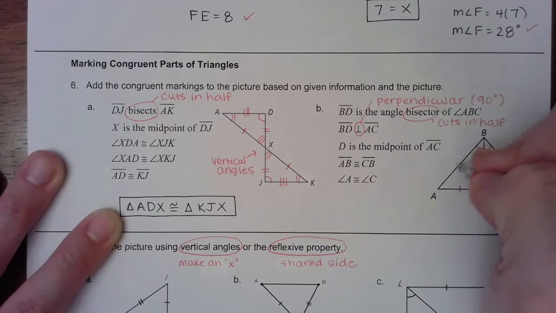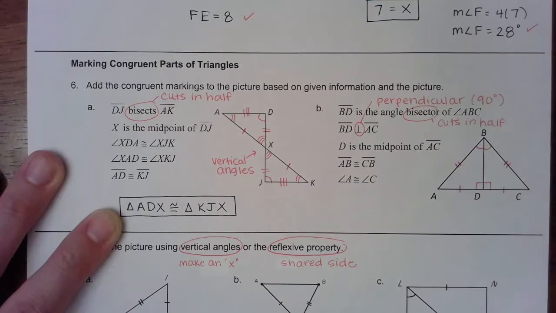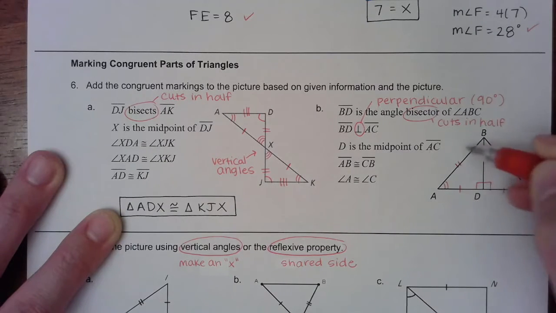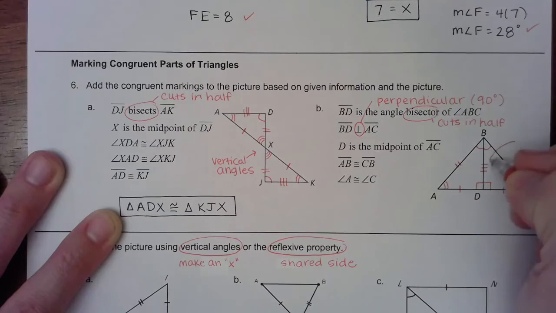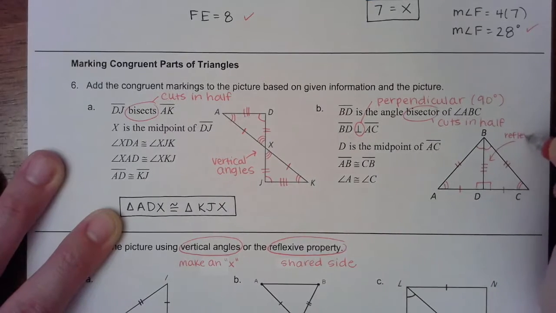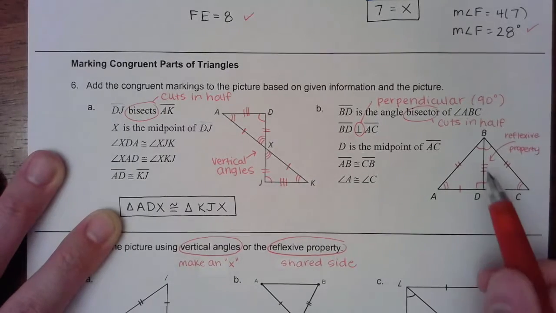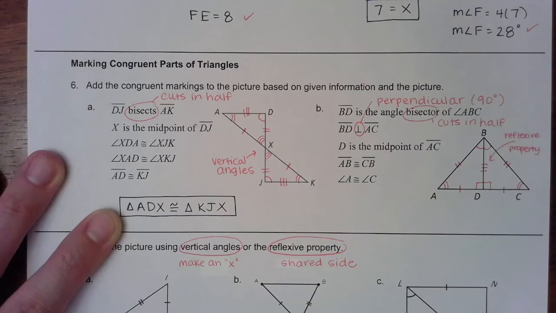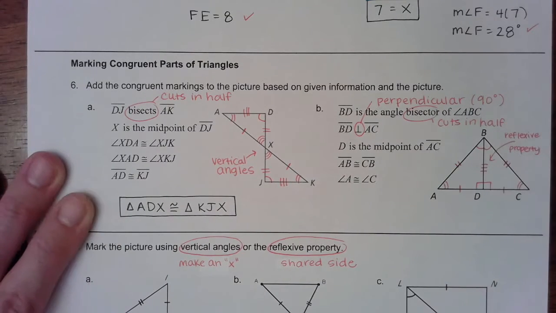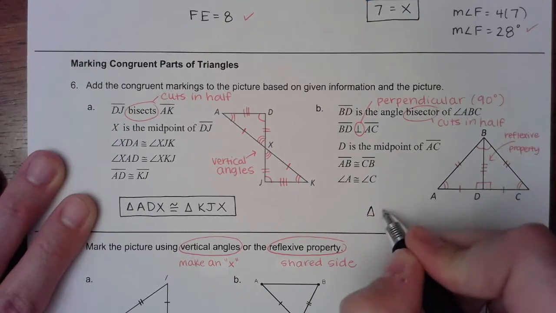Let's see, AB is the same as BC, or CB. Angle A is the same as angle C, and so you almost have enough, but then look at right here. You see how this side of this triangle is the same as this side of this triangle. It's like the side is shared. That's the reflexive property at work. Where can I mark that? I'll mark it over here. So that's the reflexive property that says that the shared side is the same on both triangles, and because of that, you know that all 6 of these things are congruent to all 6 of these things. So we can say that the two triangles are congruent.